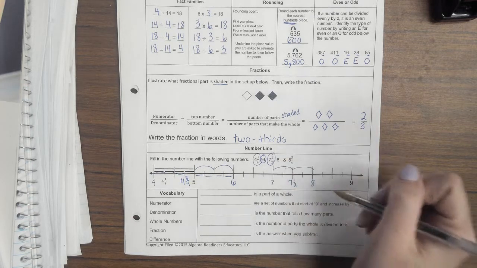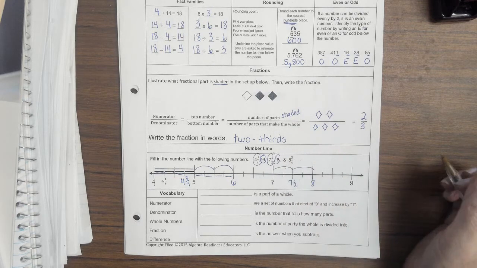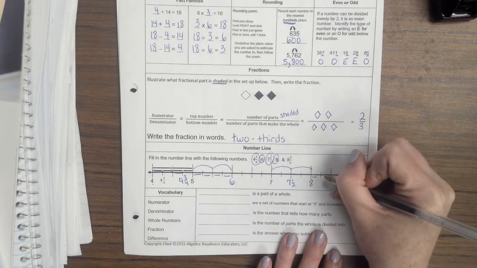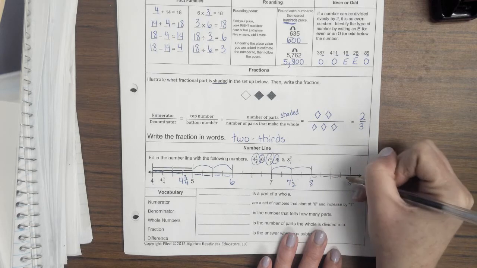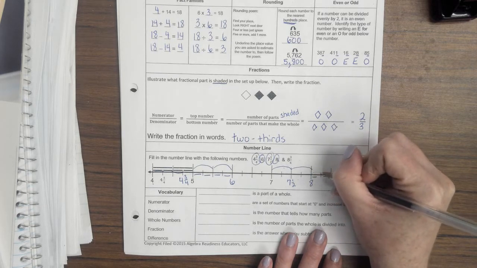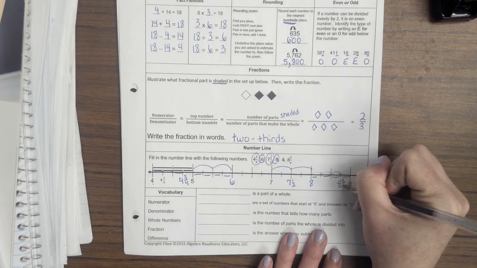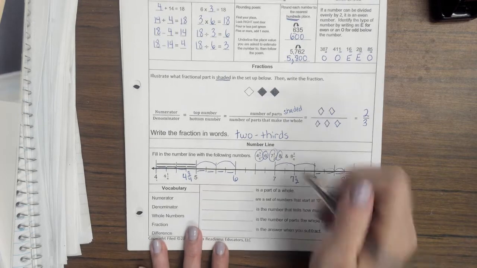And then we have marked the 8 right here. And then 8 3/4. Here is 1/4, 2/4, 3/4. We have 4 sections, and we'll jump 1/4, 2/4, 3/4. 8 3/4 right there. Okay.